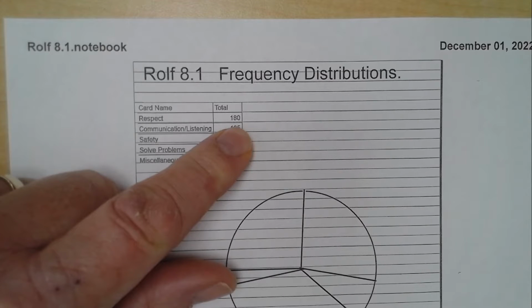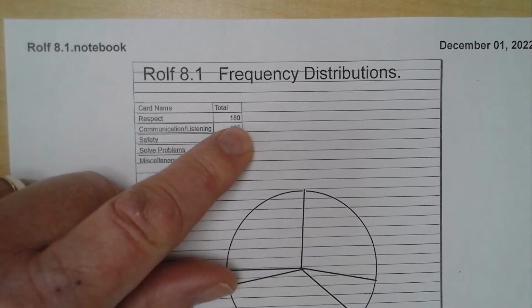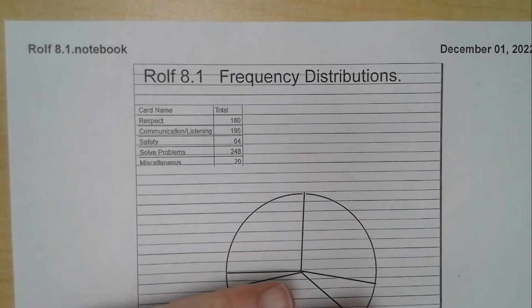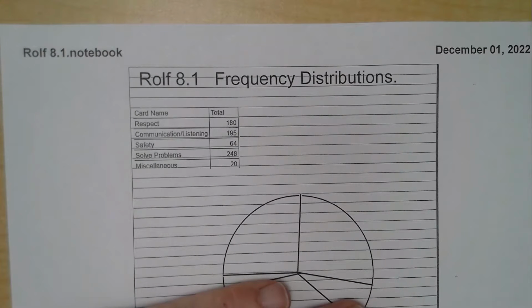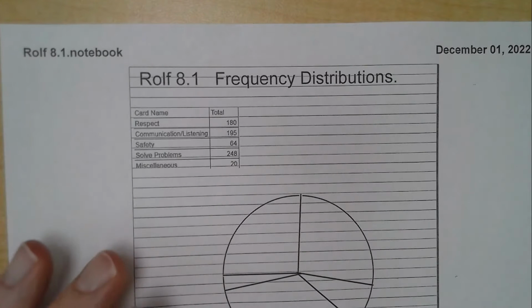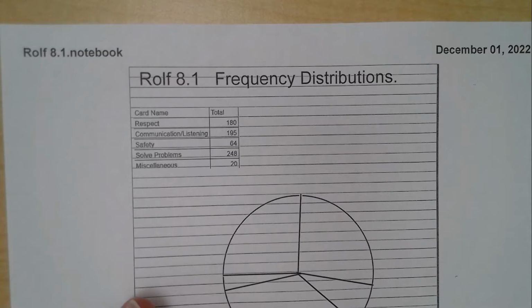All right, welcome to section 8.1 in the Rolf book, frequency distributions. So basically this is how numbers are distributed. This example is the PBIS cards that are done at the school, and 180 were marked respect, 195 were marked communication listening, 64 were marked safety, 248 were marked solving problems, and 20 were like randomly put in there. Some people even made up their own markings for some reason.